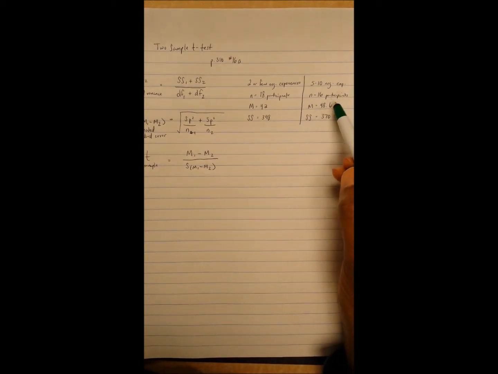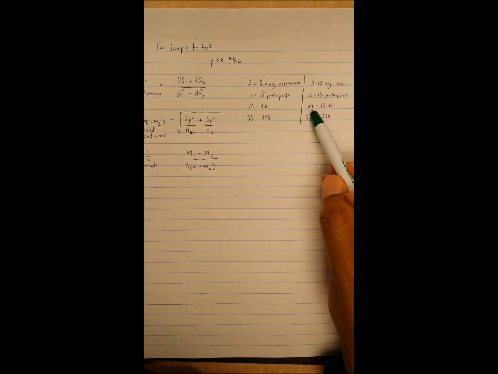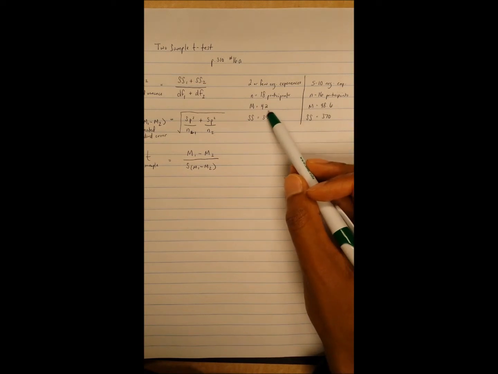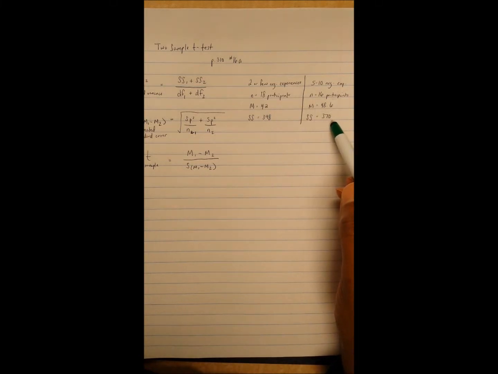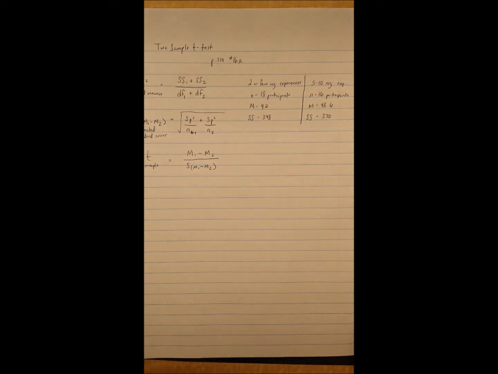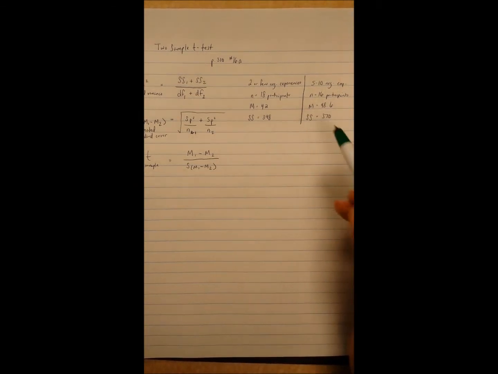Now, there's also another sample of individuals who experienced about 5 to 10 negative experiences, with 16 participants and a mean of 48.6, which is a little bit higher than the folks that really haven't had as many negative experiences. And their sum of squares was 370. The problem is asking us if there's a significant difference in terms of wellness and whole being between these two groups. And that's what we're going to investigate with this problem.